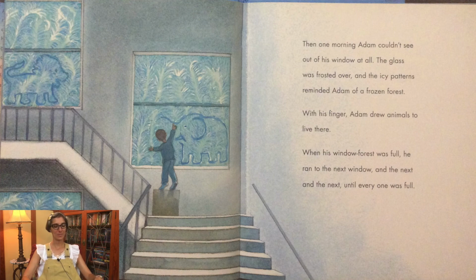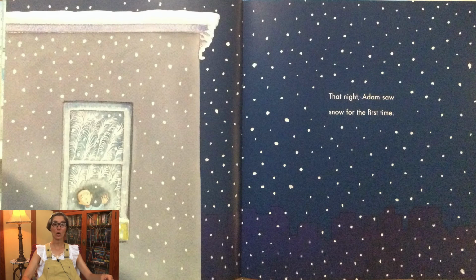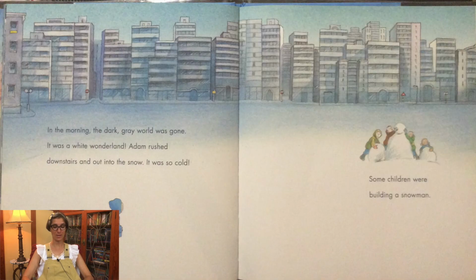But when he looked from his bedroom window, he saw a very different picture. He saw a cold, gray world. It seemed so empty, too. Sometimes he saw children playing far below in the shadows of the buildings, but he was too shy to go down and say hello. Then one morning, Adam couldn't see out of his window at all.